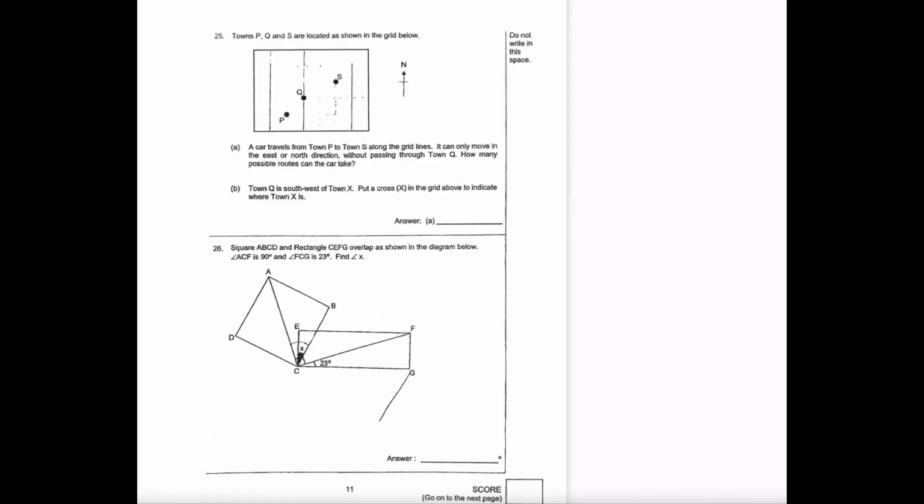Question 25 together. Towns P, Q, and S are located as shown in the grid below. So this is the grid, and you can see that the grid is a bit blurry, so I'm going to draw the lines first before I continue with this question.